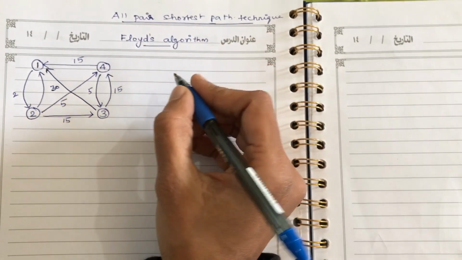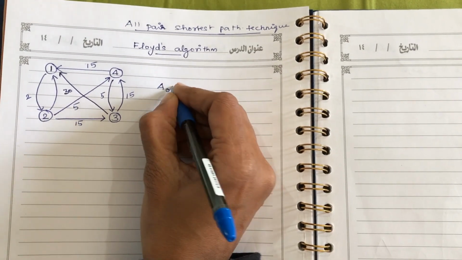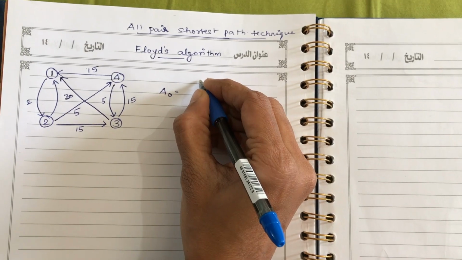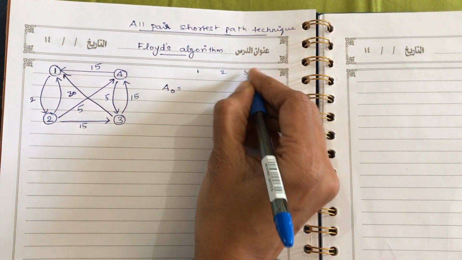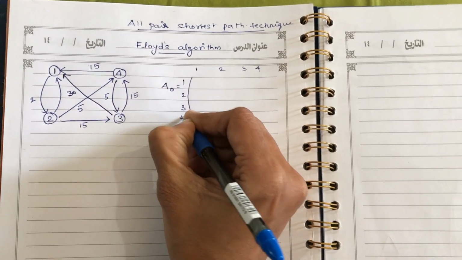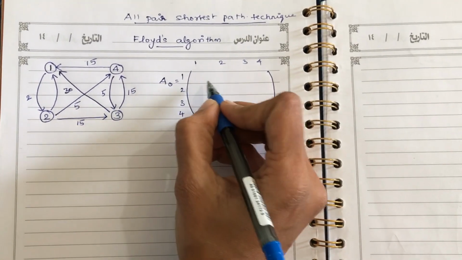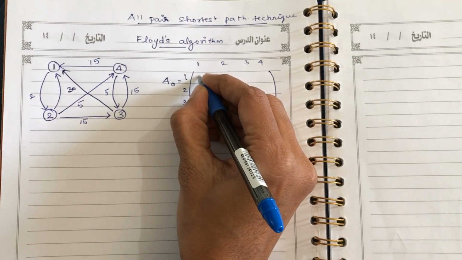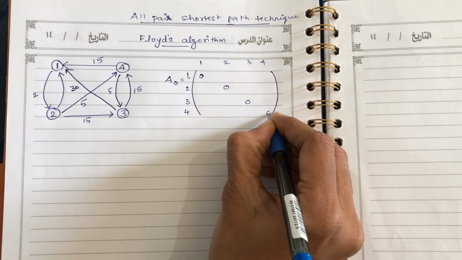The first step is to make an initial matrix, which will be 4 by 4 because we have 4 nodes here. So now you will write the weights of each path. From 1 to 1 there is no loop, so just make it 0. 2 to 2 also you don't have a loop. 3 to 3, 4 to 4.